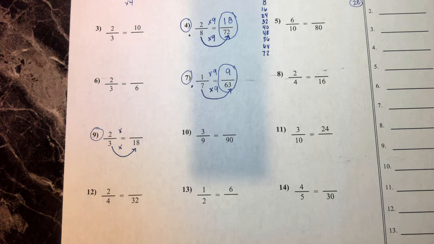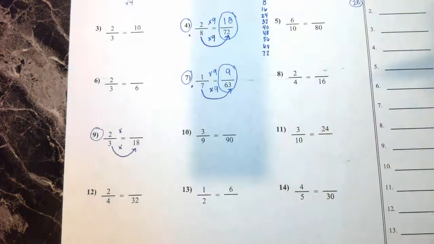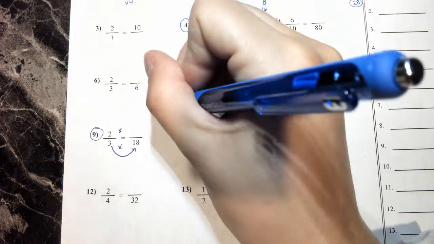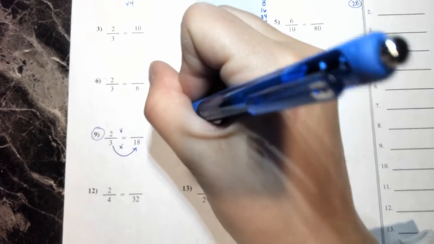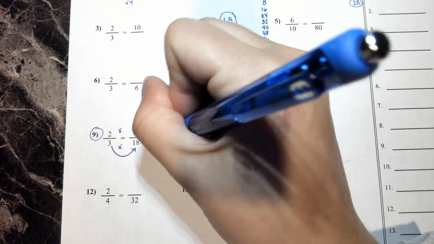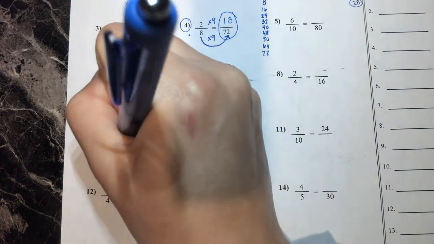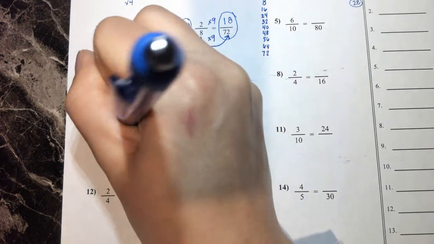Hopefully you've solved it. If not, and you're working on it, pause the video and then press play again once you have solved it. You're trying to find how do I get from 3 to 18. Some of you guys might know what that is. If you don't, you're going to skip count by 3. 3, 6, 9, 12, 15, 18. You're going to count down 1, 2, 3, 4, 5, 6. And you're going to check it. 3 times 6 is 18, so then I'm going to multiply the top by 6, and you would get 12. So hopefully you did get 12 over 18 as your answer.